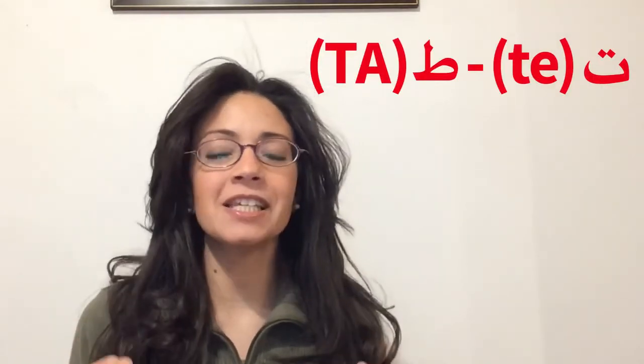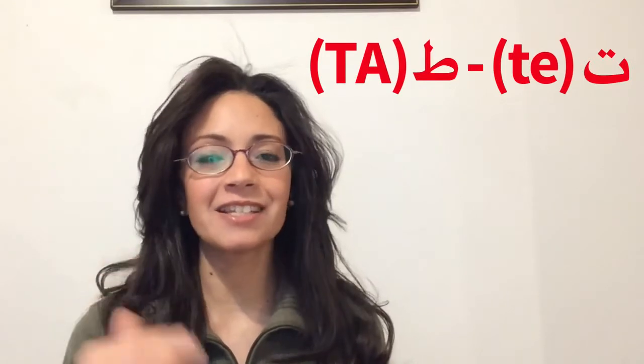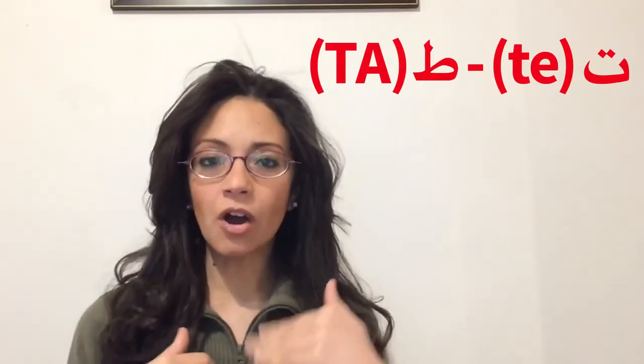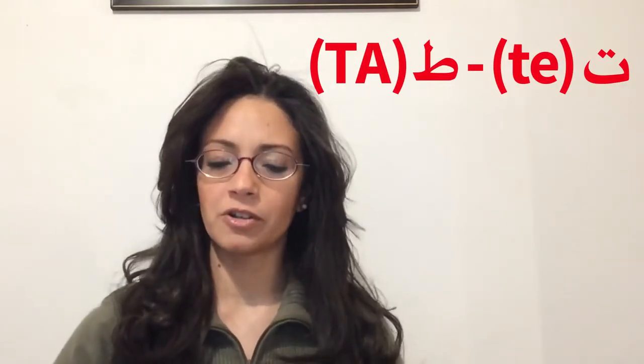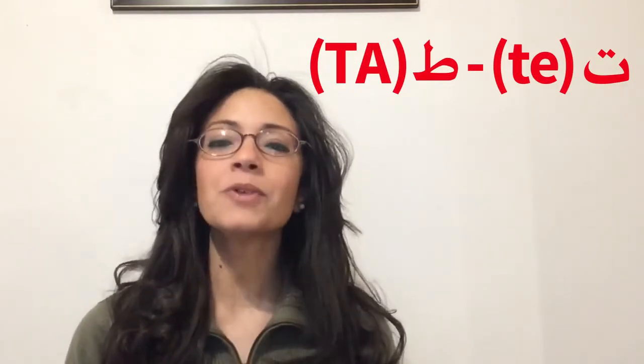The first combination is the ta and the ta. The first letter is the weaker one because I say eh, and the second is the stronger one because it's ah. This is how I write them. Now, how do I say them in words? For example, in the beginning, I say taht, and talib. In the middle, maktab and matlab. In the end, banat.